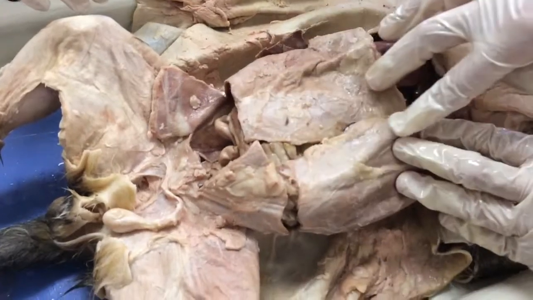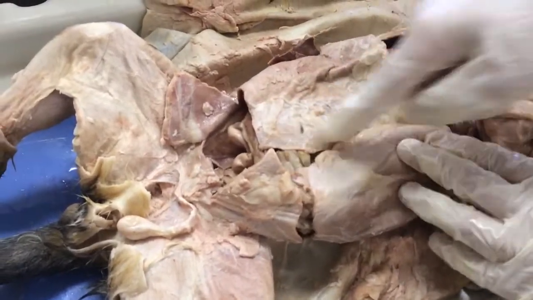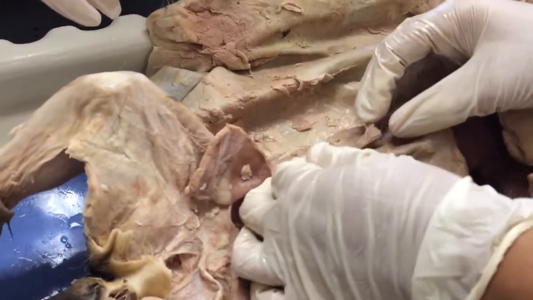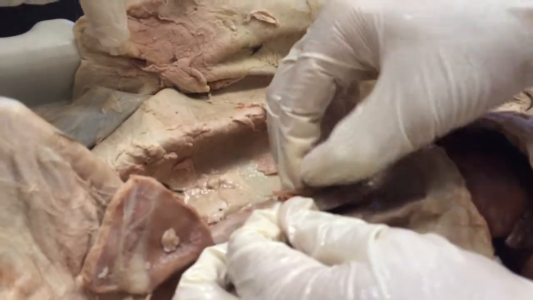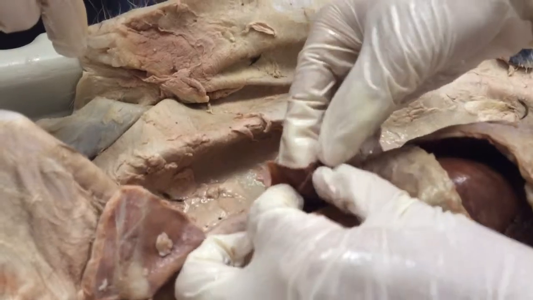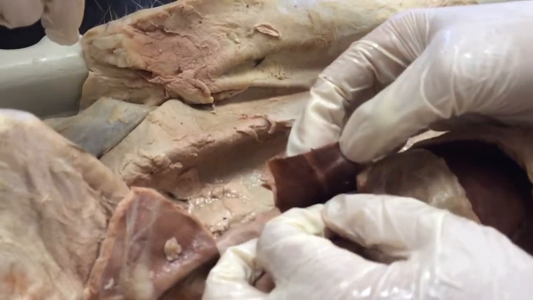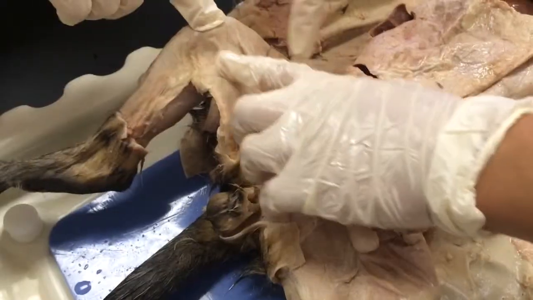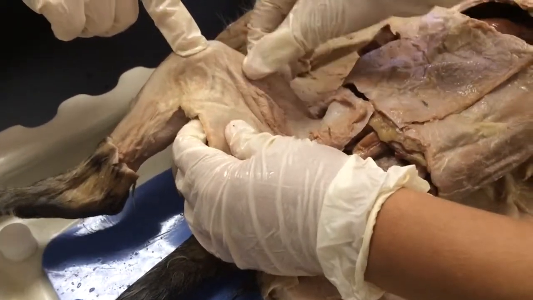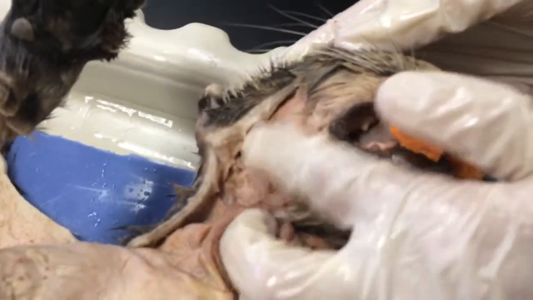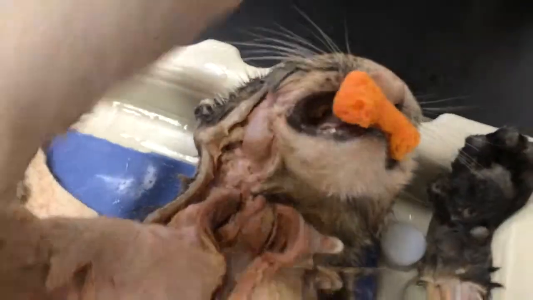Then as we move down, we have the rectus abdominis right here. We cut down the linea alba. We have the oblique muscle here, where we cut through the external and went all the way to the internal oblique, right here. And here we have the sartorius muscle, and right here we have the gracilis. We go back up here to the cheek, we have the masseter, which is the chewing muscle.